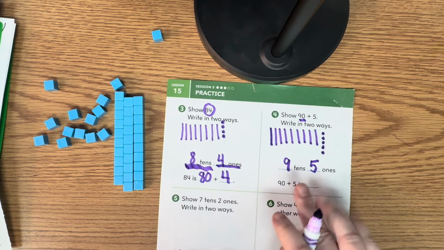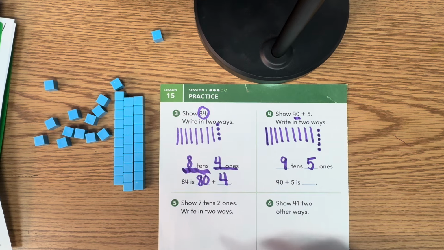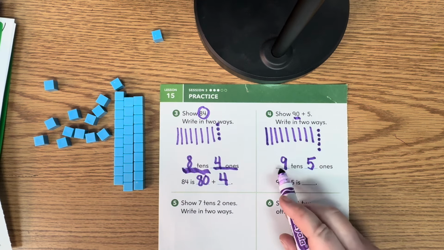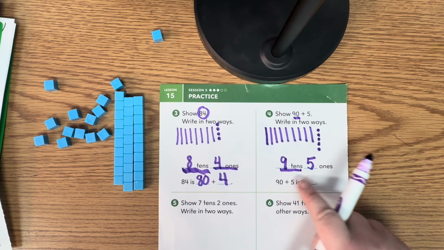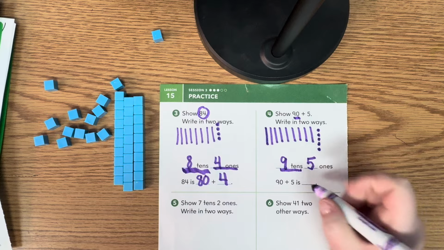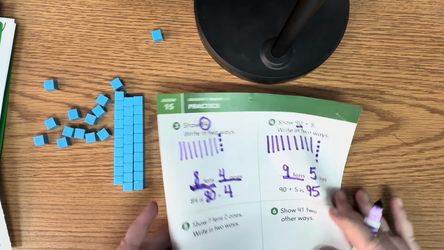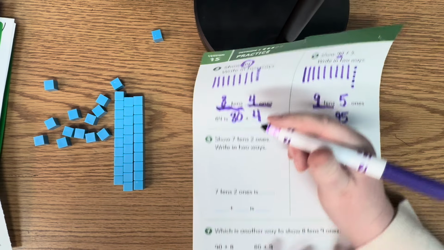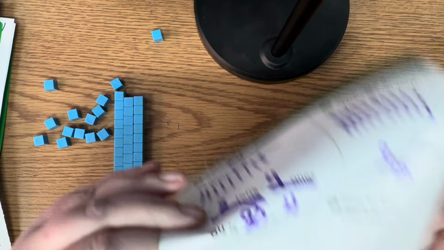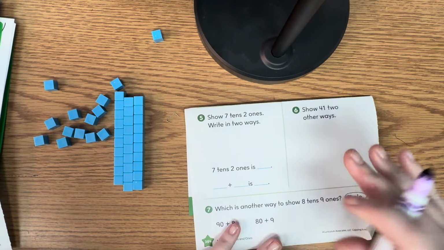Okay, and that kind of helps us see it a little better, doesn't it? 9 tens and 5 ones. 90. Oh, see, they already did that hard part for us. 9 tens is 90. 5 ones is 5. And we know that is 95. Okay. All right, so let me just do that where you can see it a little better.